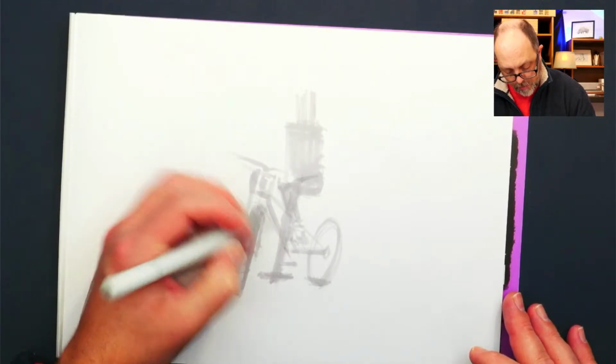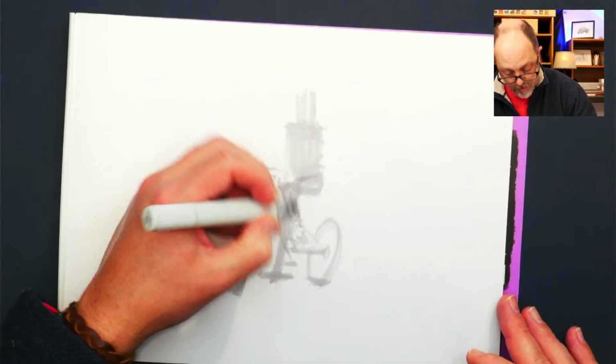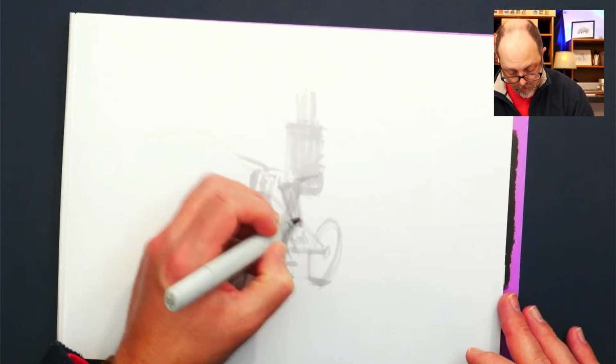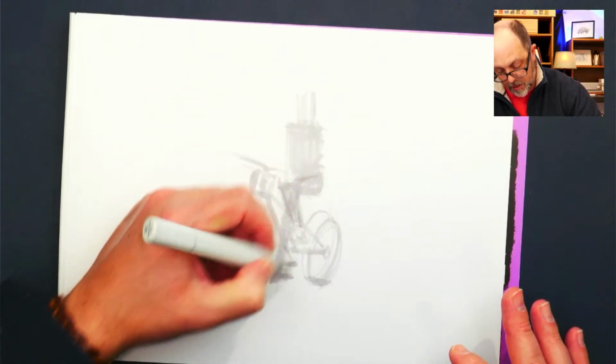Okay, now the foot is not on the pedal on that side, but that's where that pedal is, and then this leg is blocking the seat, so you can't even see the seat. That's another thing that's really interesting. Also, my drawing is not tight enough.